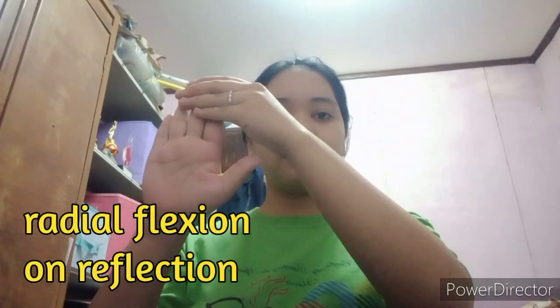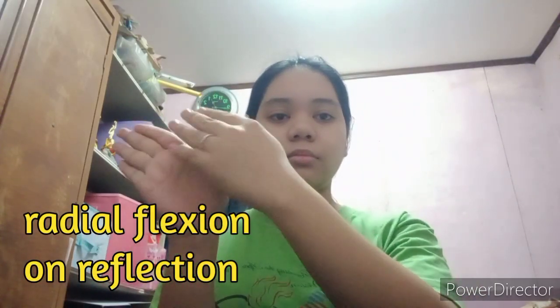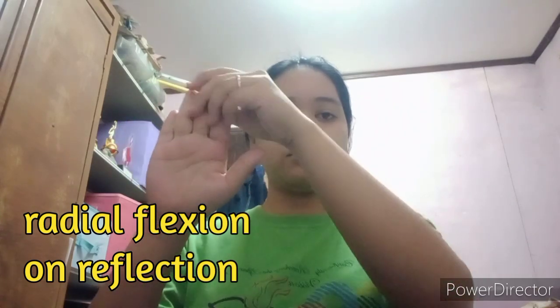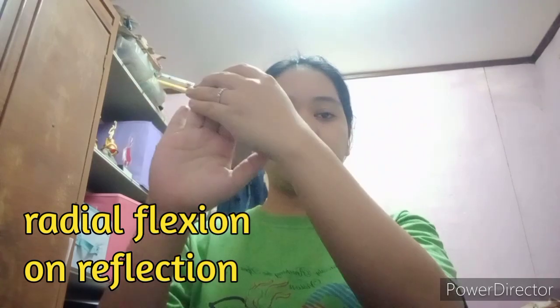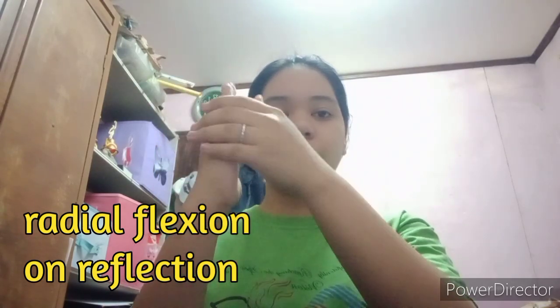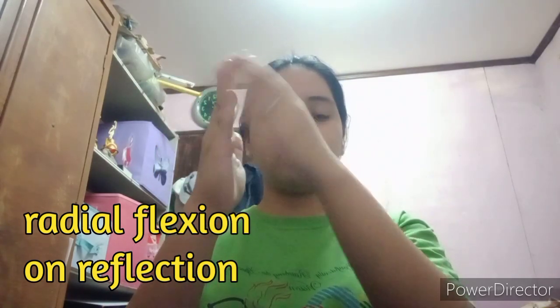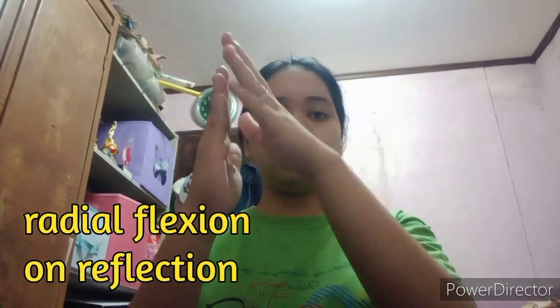Here is the radial flexion and ulnar flexion. Radial flexion is where we bend the wrist to the thumb or our radial side. Ulnar flexion is where we put it back in its place. You can see I changed its side, but it is still the same.